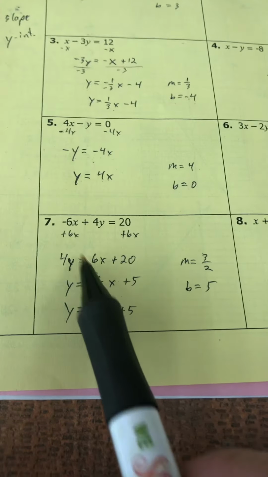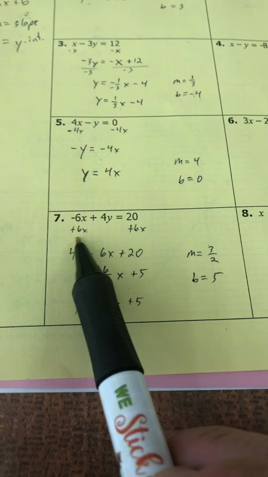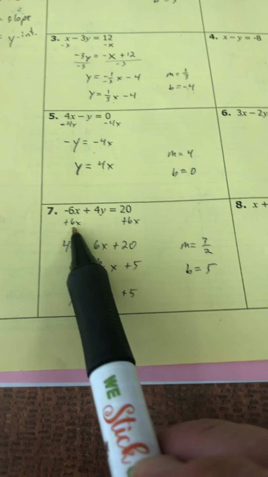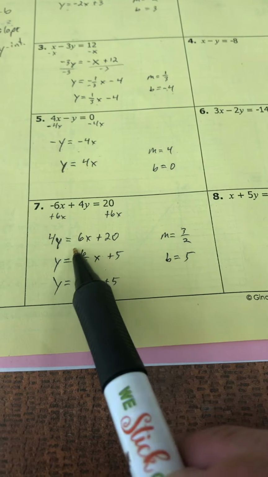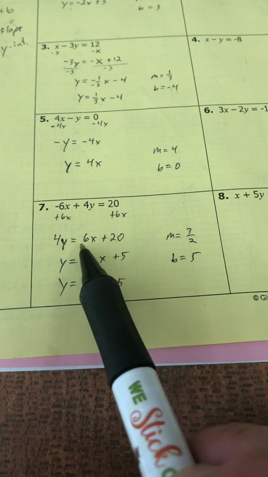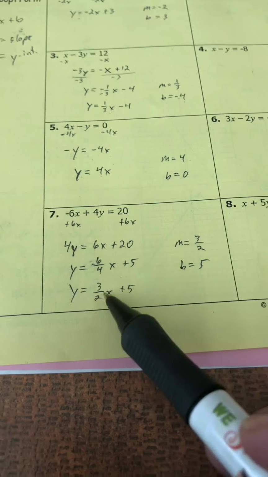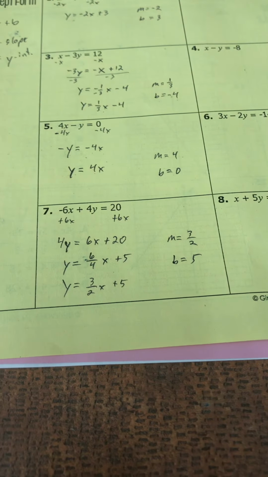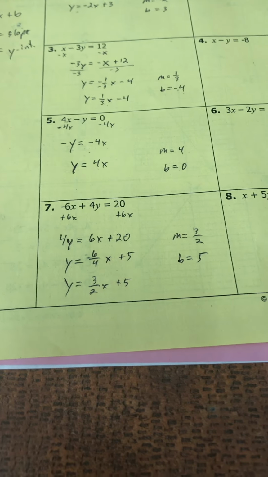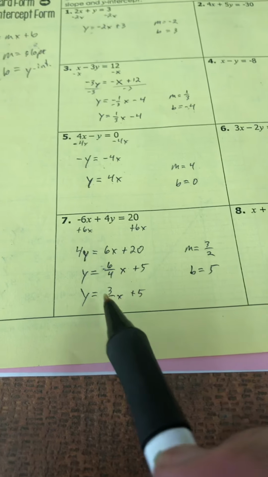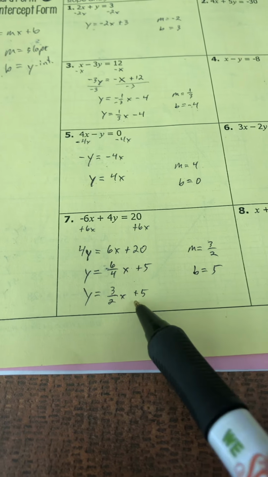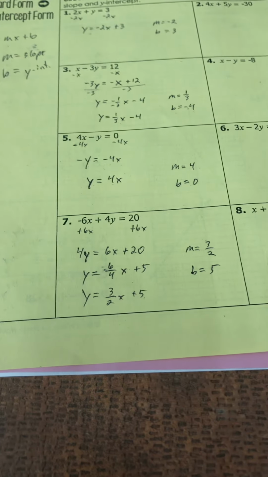Okay, this one I'm going to add 6x to both sides because it's a -6x. Then I'm going to divide everything by 4. And I end up reducing 6 over 4 to 3 over 2. So my slope is 3 over 2, and my y-intercept is 5.